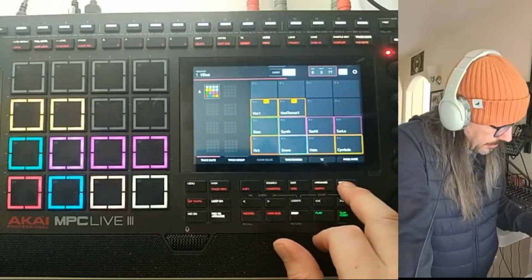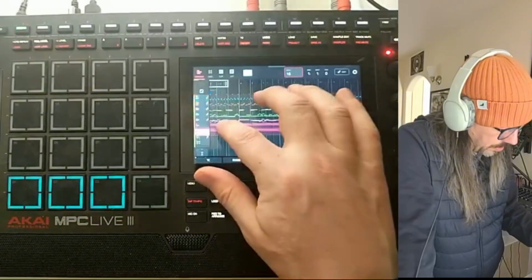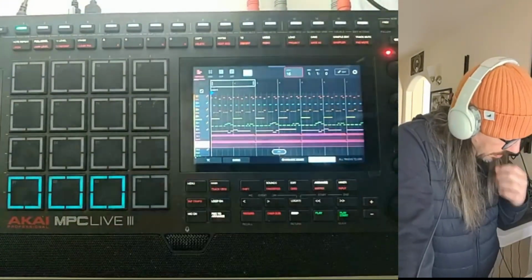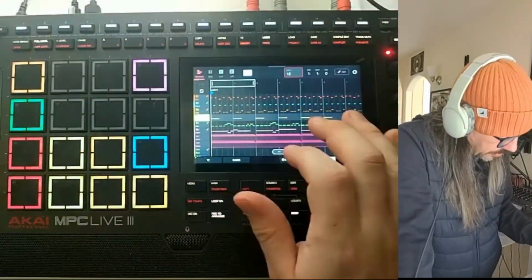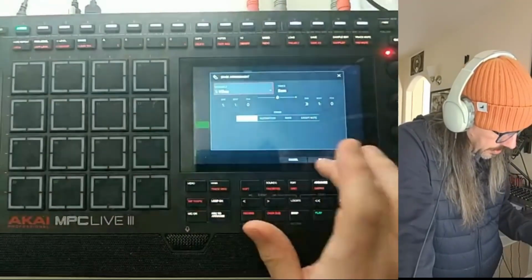Okay, let's try that. We're going to go into the first loop, and we're going to start with kick, snare, and hats going. We'll have the cymbals in a bit later, and then of course everything else.